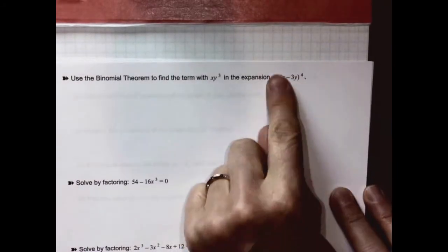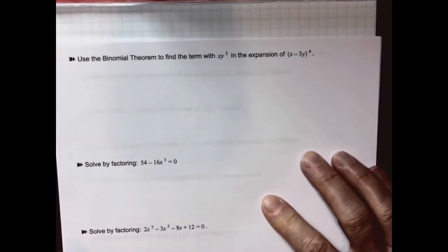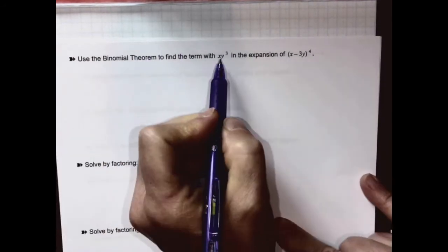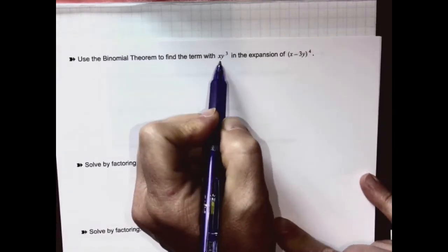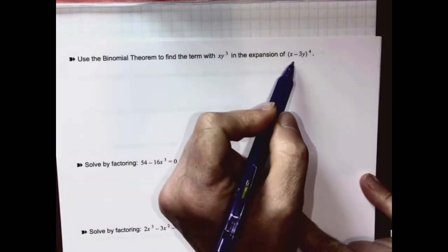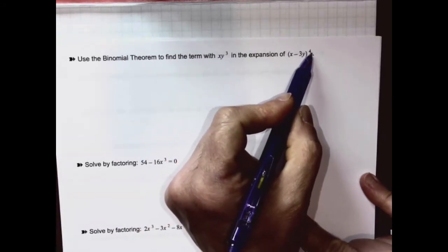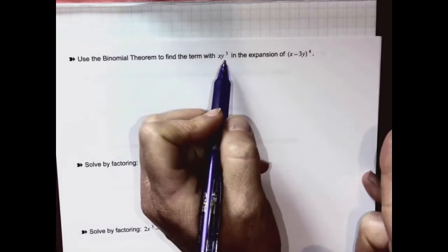Now we're going to use the binomial theorem, but we're not going to expand completely. This is kind of a favorite type of question for EOC purposes here. They're going to say, well, which term is going to end up with an xy cubed when you expand that? So you have to ask yourself, x is going to be to the 4th power first, right? And y is going to be to the 0 power.